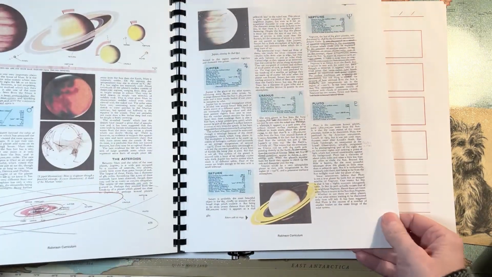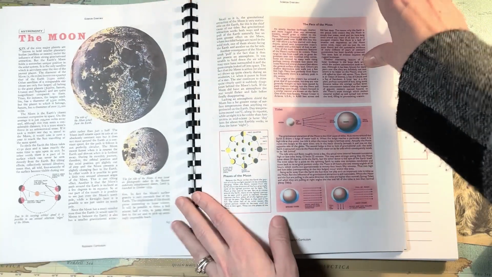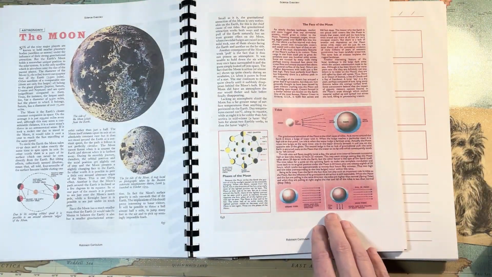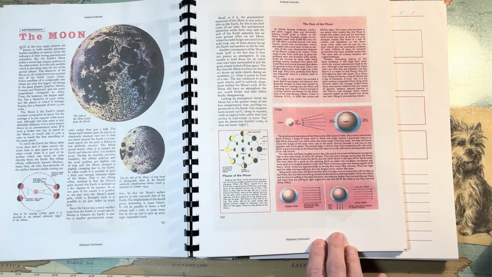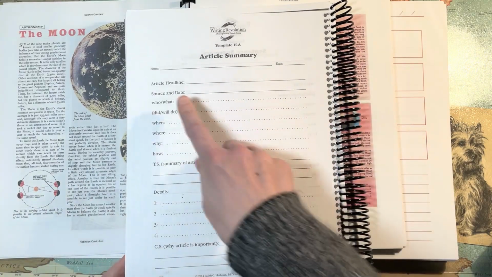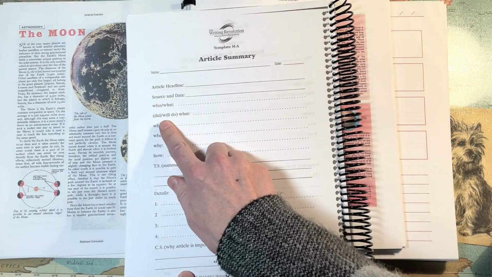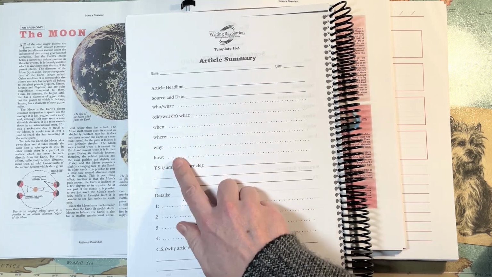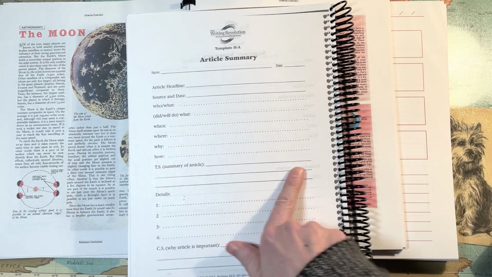If you remember, when we were talking about the Hochman method, The Writing Revolution, she had a resource for article summarizing. Let me see, where is it? Article summary. See this? Article headline, source and date, who, what, did or will do, what, when, where, why, how. I think the TS must be the topic sentence of your summary of the article.